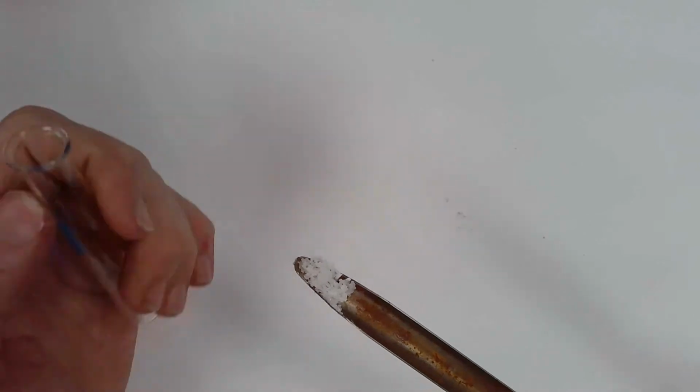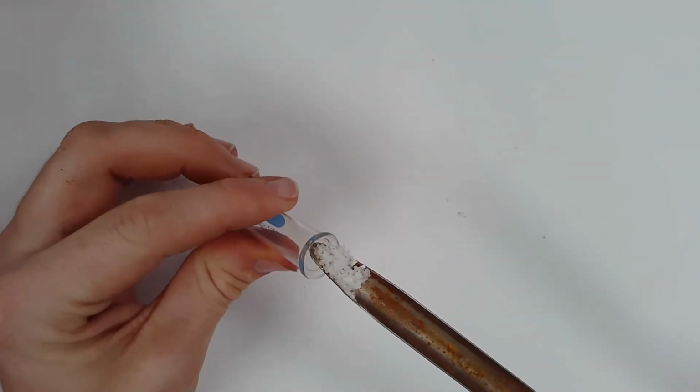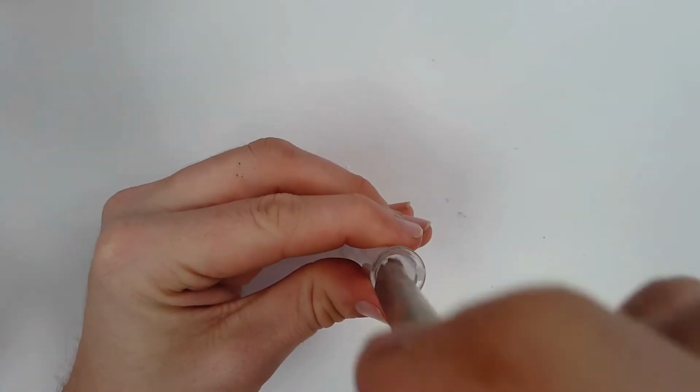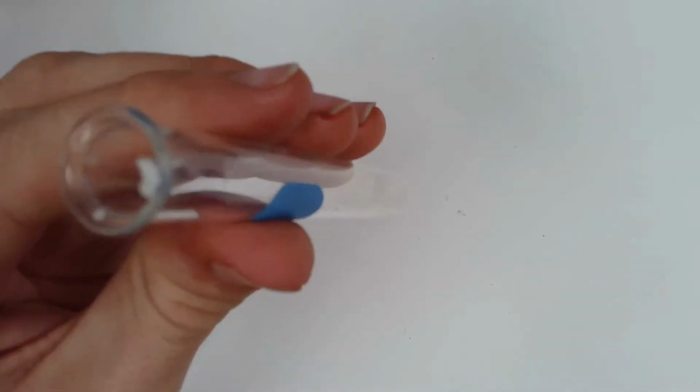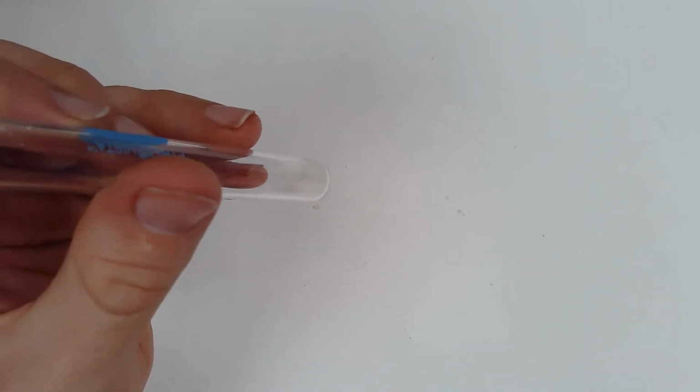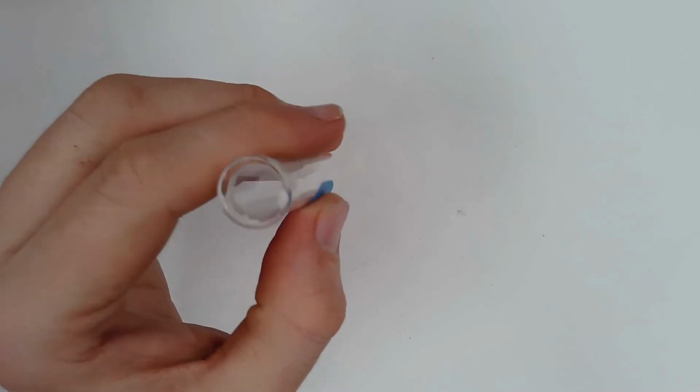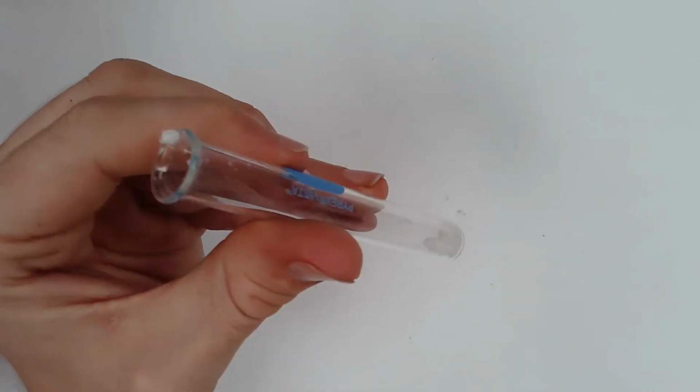All right, so I'm going to add my salt to a test tube. And you can see there's not a lot in there, right? I don't need a lot to do this lab. I just need a little bit in there. Now, that's not aqueous. So what do I need to add to the test tube to make this a solution?